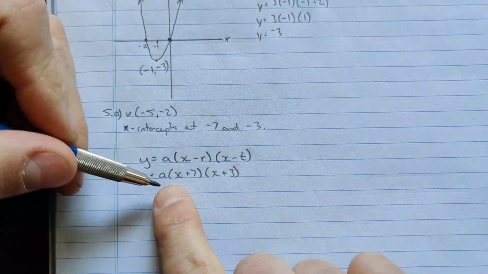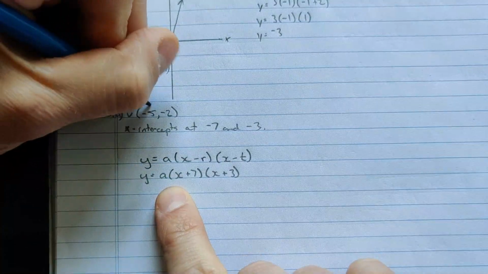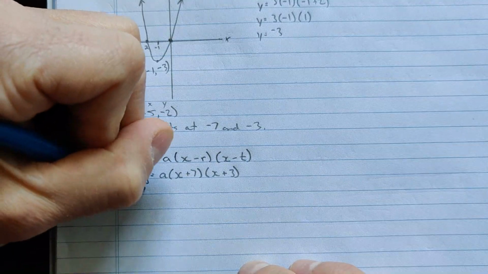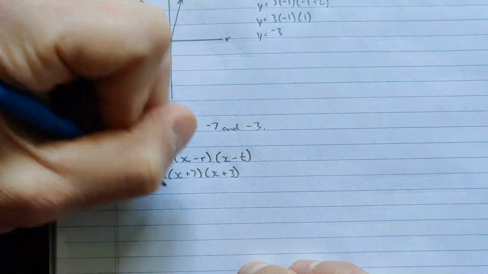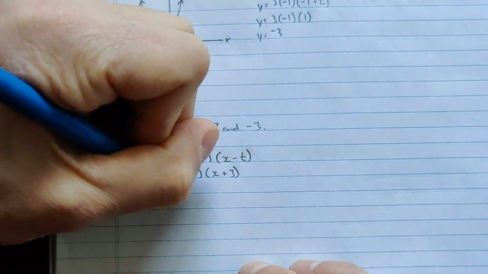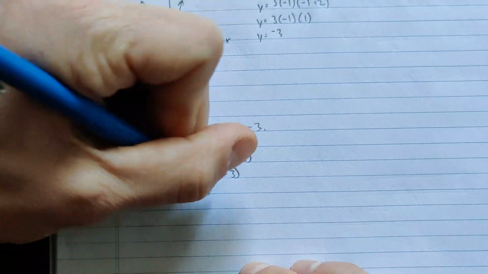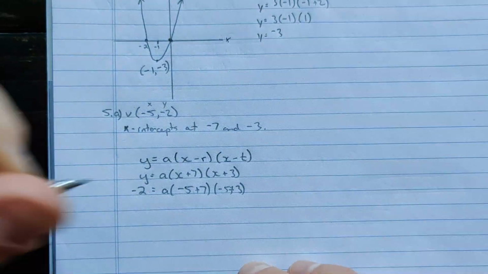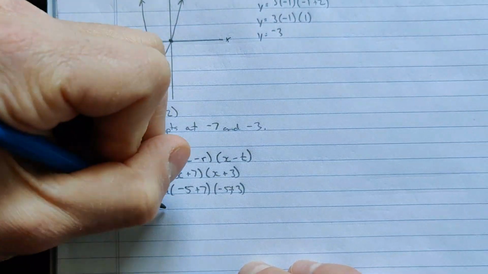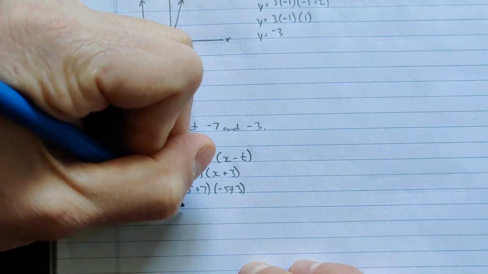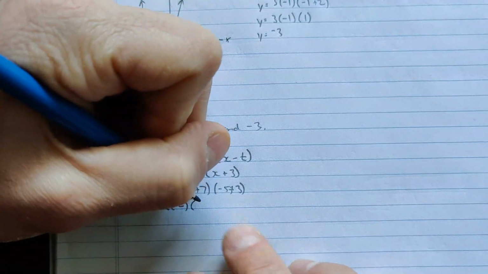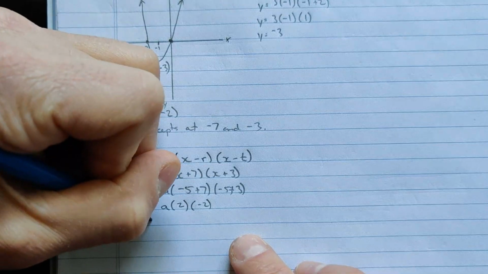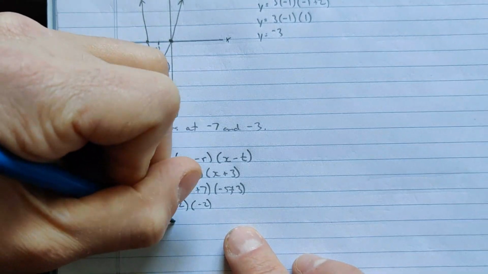Now I need to find my a value. Well, I'm given an x and a y value here. I can sub those in. Y is 2, a, and then my x value is negative 5 plus 7, negative 5 plus 3. Simplify that down. That'll be a 2, that'll be a negative 2, and so we have negative 4a on this side.